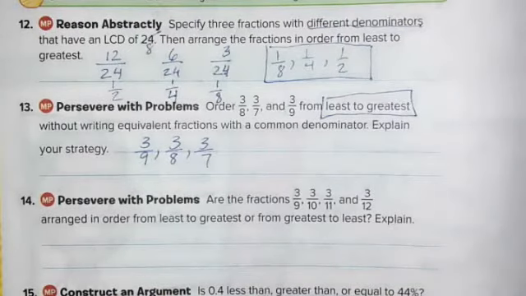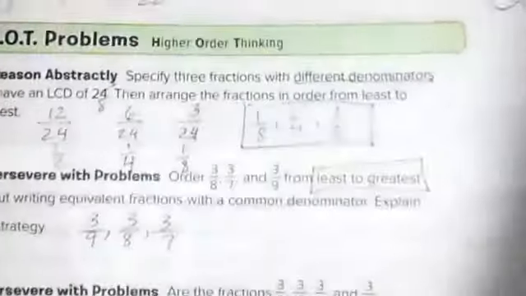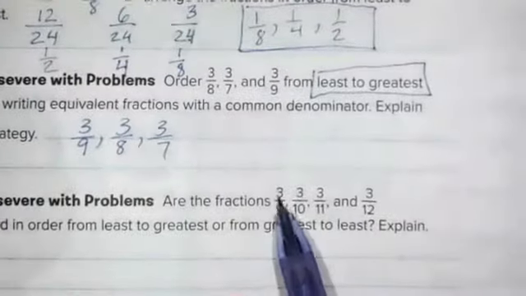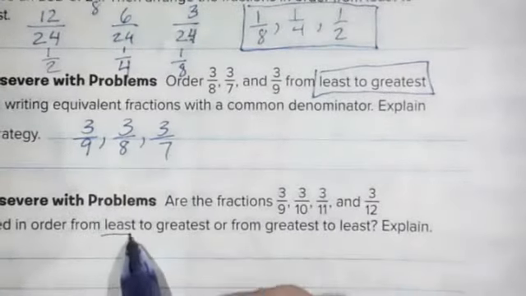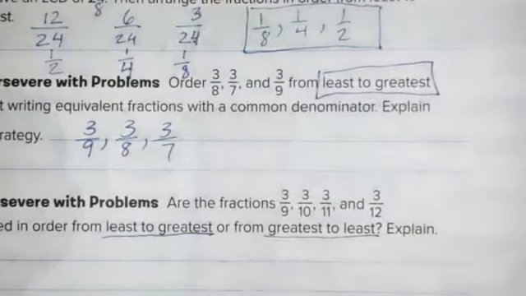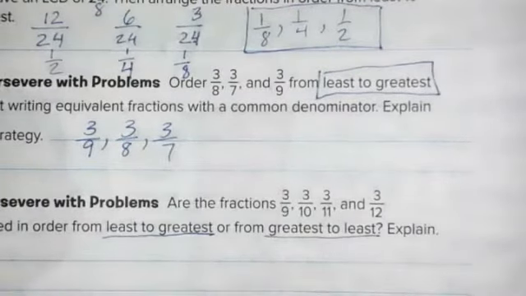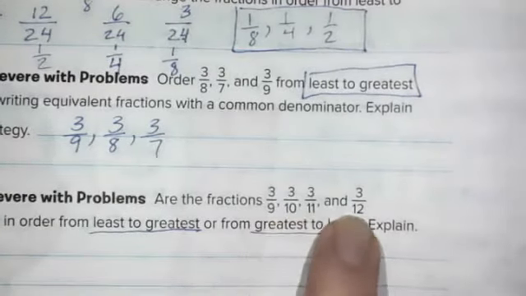Okay. And then number 14 is the same thing. We have all of the same numerators. These are all 3 for our numerator. And they're asking us, what order are they put in? Are they in least to greatest, or are they in greatest to least? When I see these, we have ninths, then tenths, then 11ths, then 12ths.